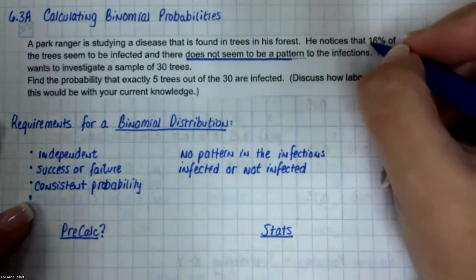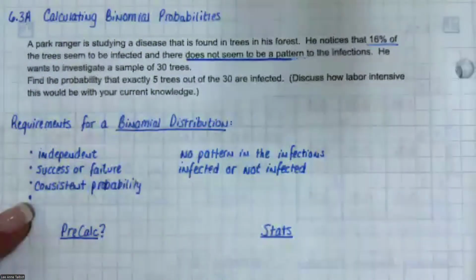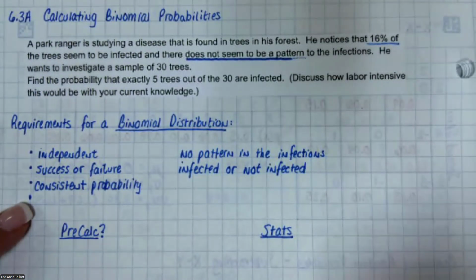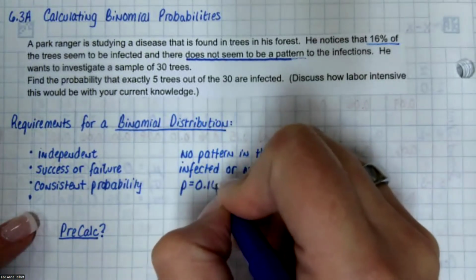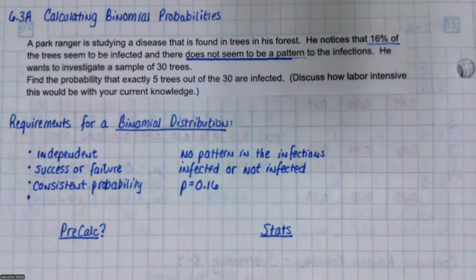And that means that it's repeatedly 16% each time. So we're going to name that P equals 0.16. Lowercase p, we're going to use that through the whole thing.